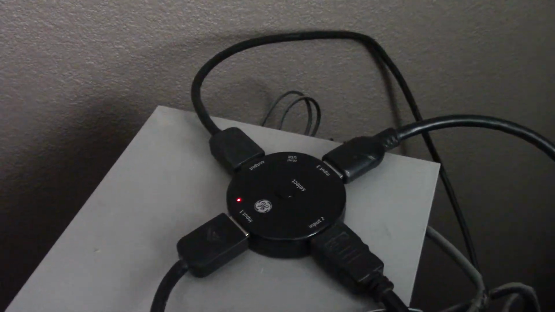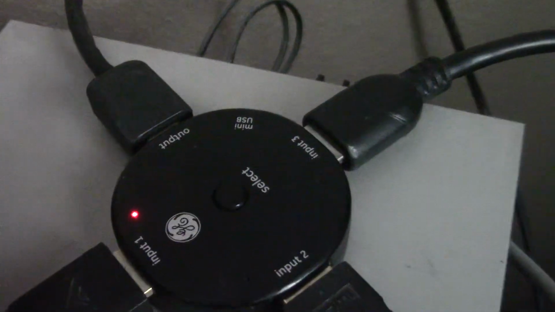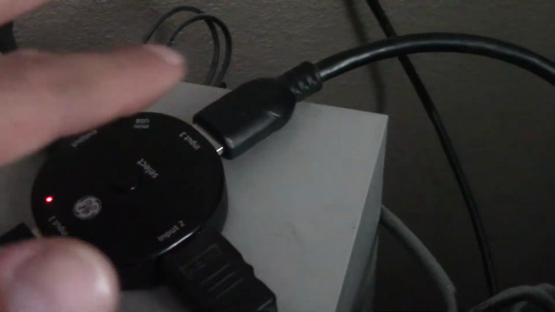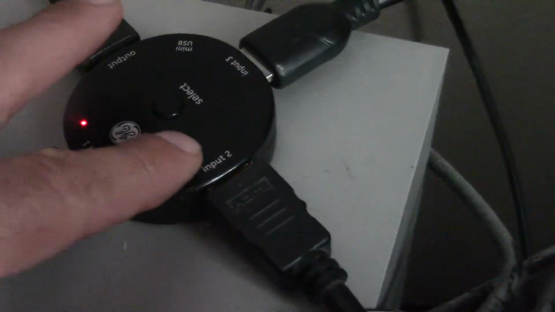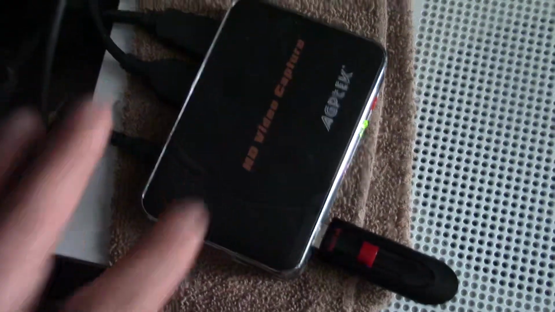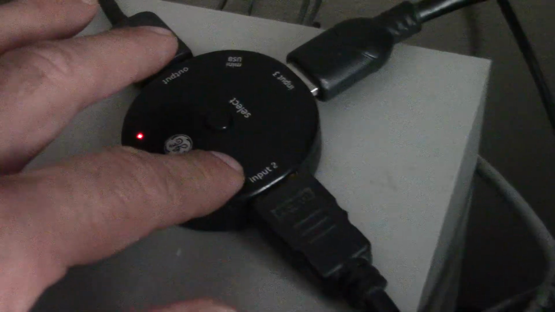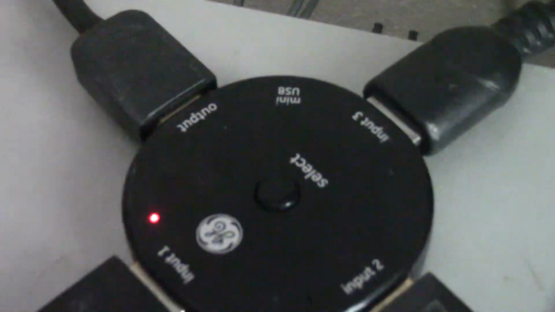Basically, it's very similar to the audio video switch, because all you have to do is press the button right here in the middle. Once you press it, it'll go to any one you want. So right now, input 1 is the television. If I wanted to go to my PlayStation 2 or my PlayStation 4, or in this case my video capture card and whatever system I have connected to it, I switch over to input 2. And then input 3 is my Blu-ray player, or eventually down the line maybe the 4K player.